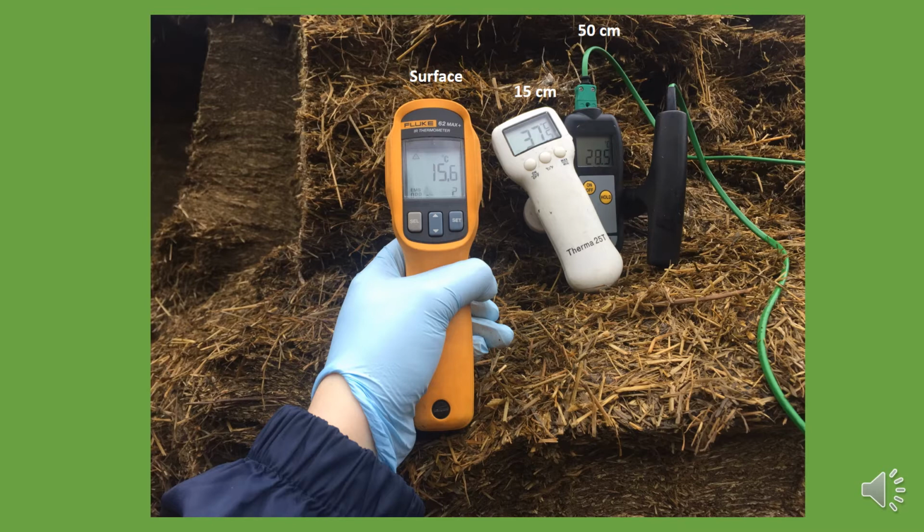The second, the white one, is 15 centimetre depth, and the black and green one has a 50 centimetre probe. And you can see that these 3 thermometers all are reading different temperatures. The surface is the coolest at 15.6 degrees, 15 centimetres is 37.5 degrees, and then the 50 centimetre is 28.5.